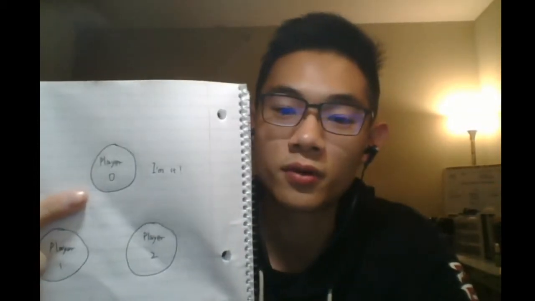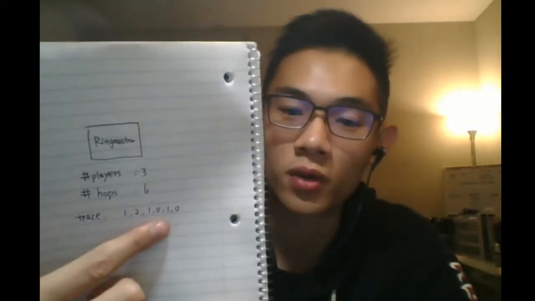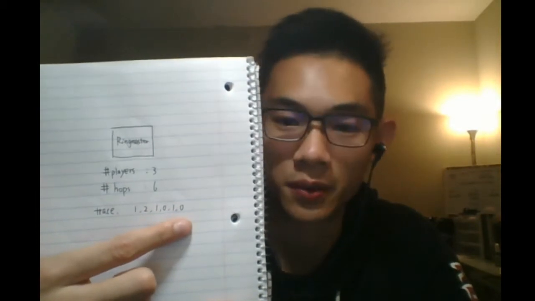And then he will throw the potato back to the ringmaster. And then the ringmaster will print out the trace of the potato. In this case, the potato goes to player number one first, then number two, one, zero, and finally goes to player number zero. Okay, that's enough of the rules of the game. Let's see the real outcome of the game.